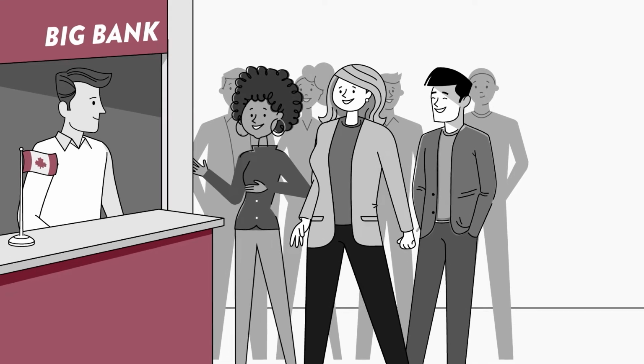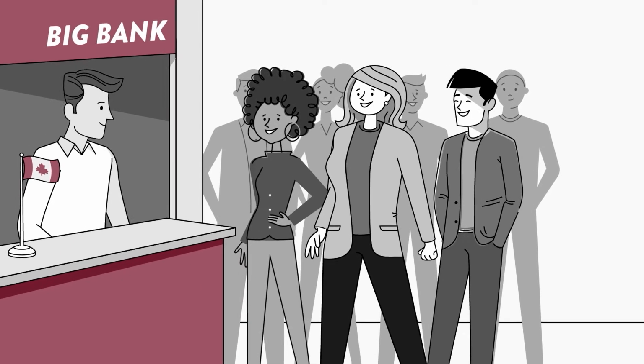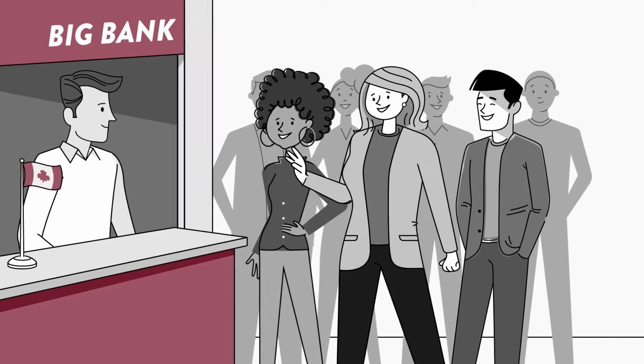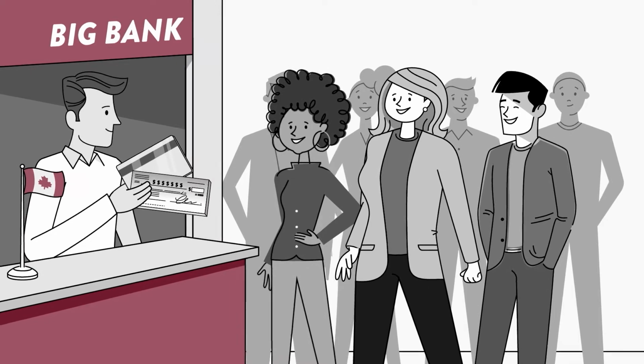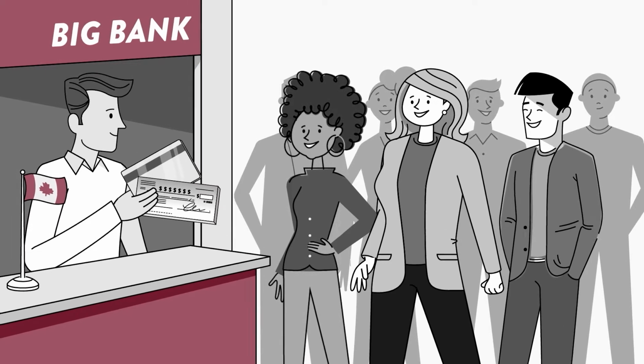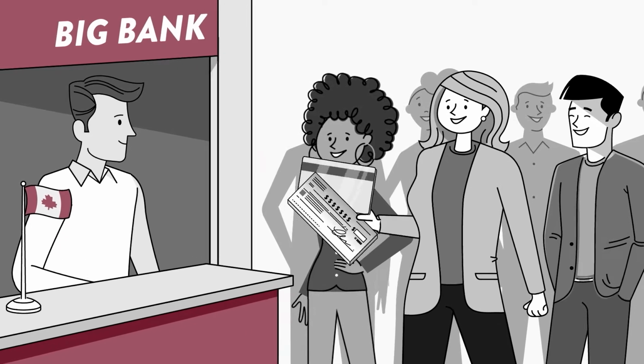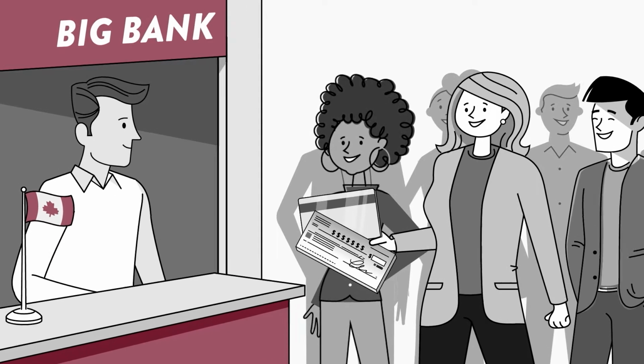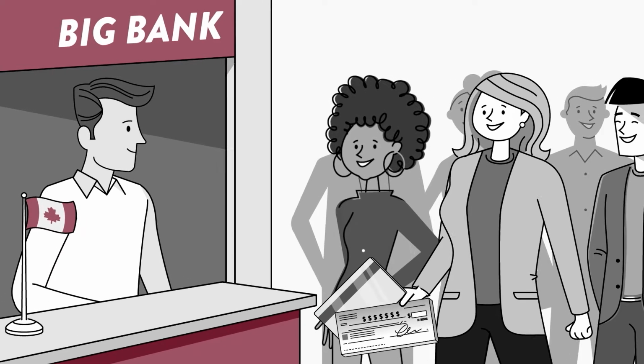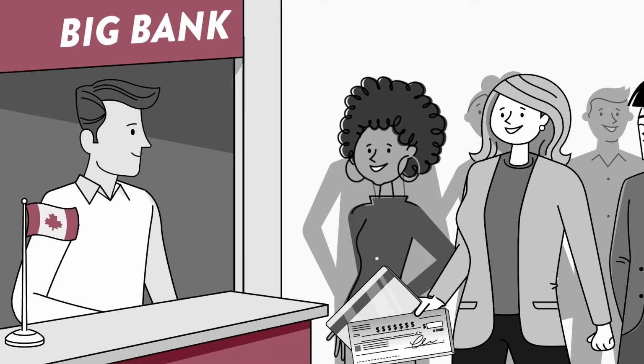Let's start with the obligation to open a separate bank account for the sole purpose of the third party's regulated activities. The account must be with a Canadian financial institution or certain authorized foreign banks. All financial transactions for regulated activities must go through this campaign account.